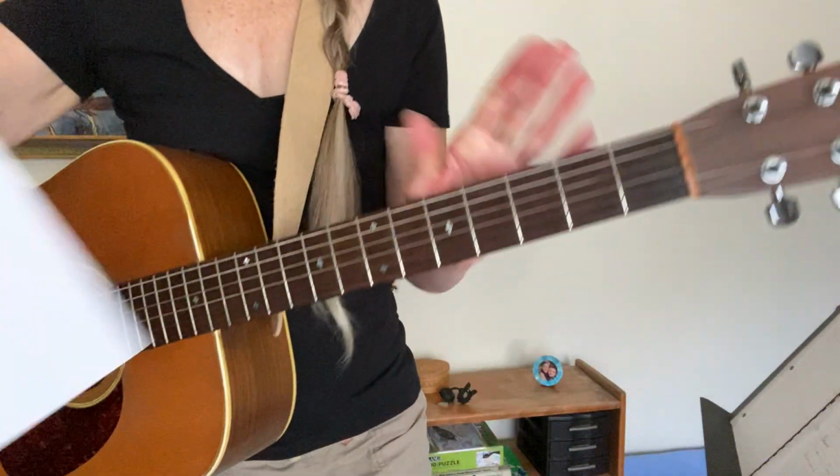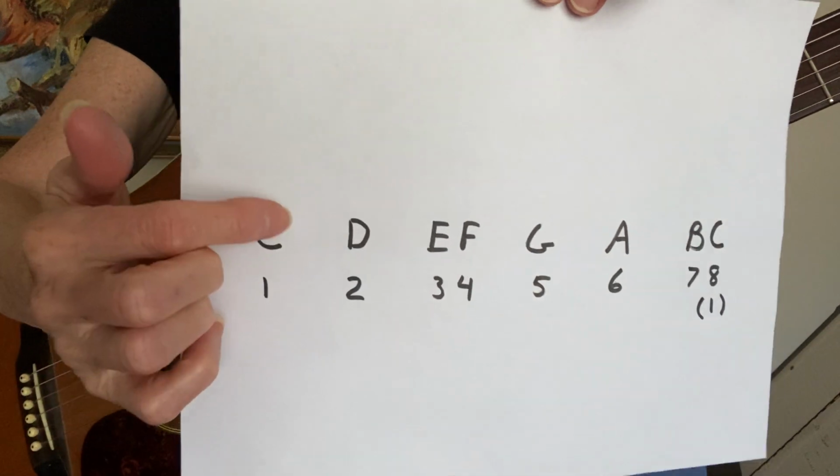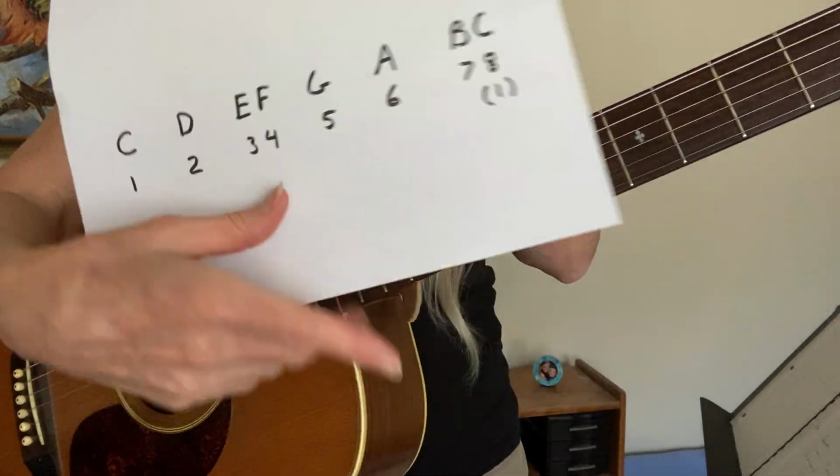So you might have noticed that was not the most comfortable part of my voice, and this is one reason we like to play songs in different keys. Remember, everything I just did was in the key of G. Remember in the key of C, how F was the 4 chord? So we're switching keys now. Key of C: C is the 1 chord, F is the 4 chord.